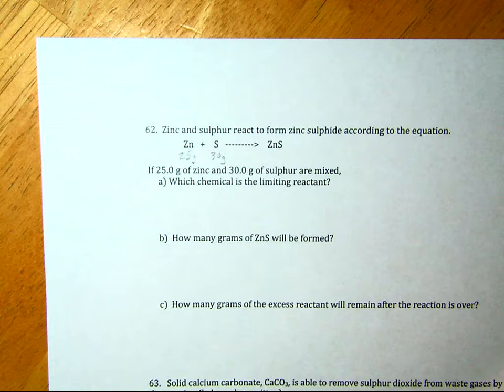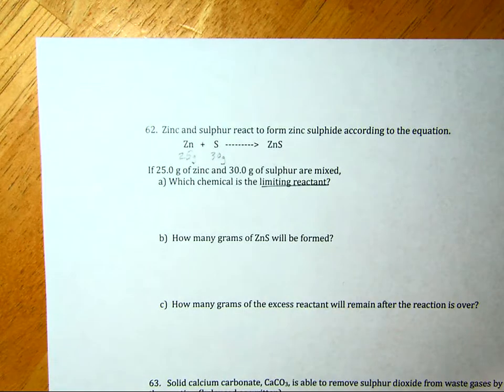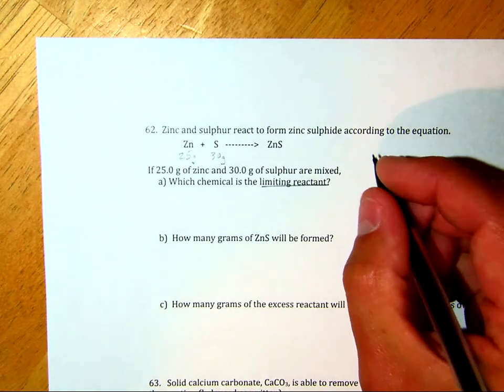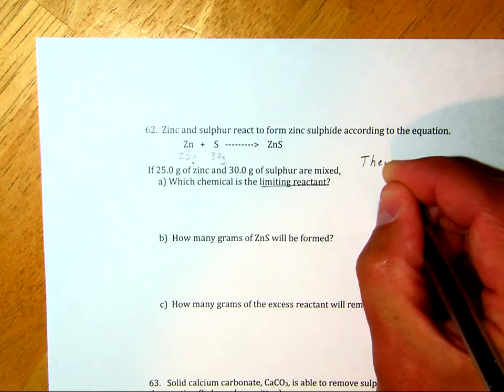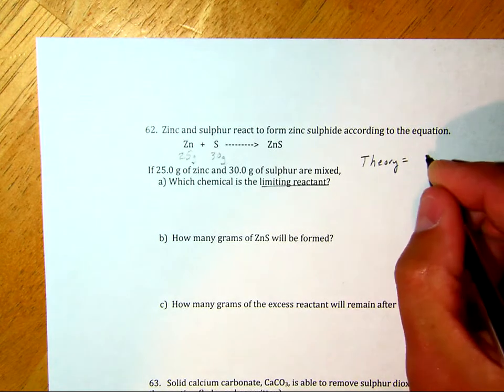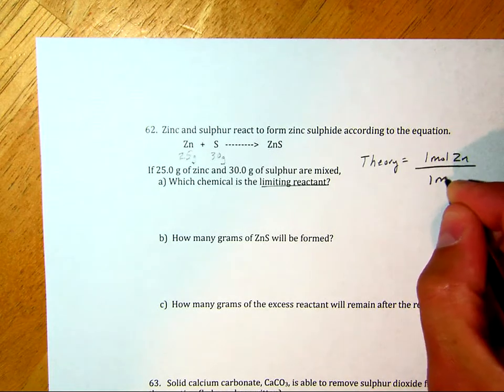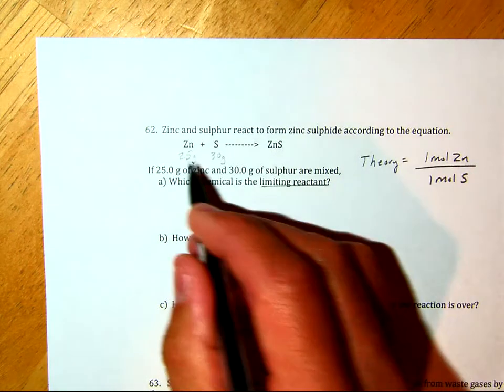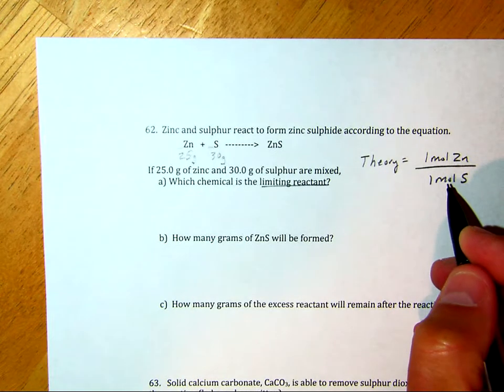On part A it says, which chemical is the limiting reactant? Okay, so we need to find out the limiting reactant. Which one runs out first? Alright, so as with all of my limiting reactant problems, I hope that you're starting with theory. So in theory, we have 1 mole of zinc for every 1 mole of sulfur. And notice they were both 1-to-1 ratio. So it doesn't matter which one you put on top here.